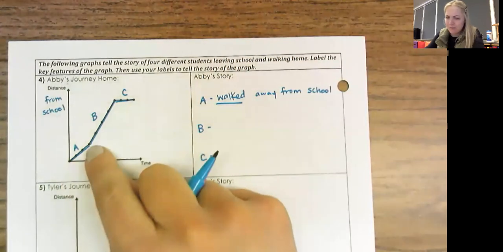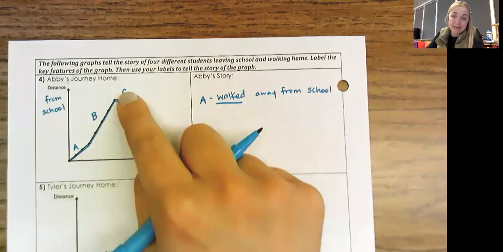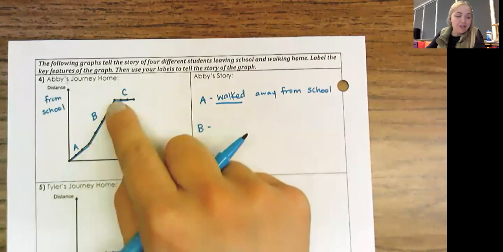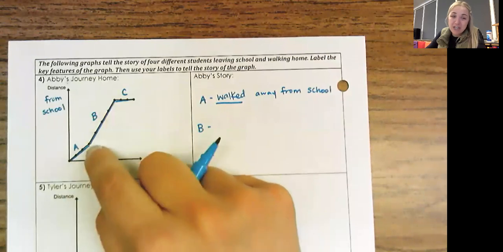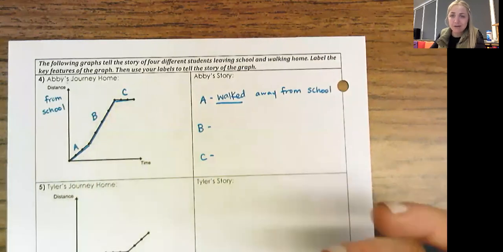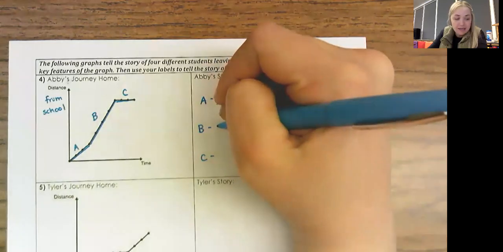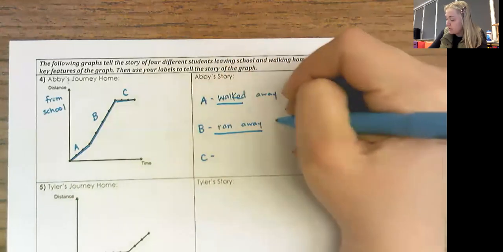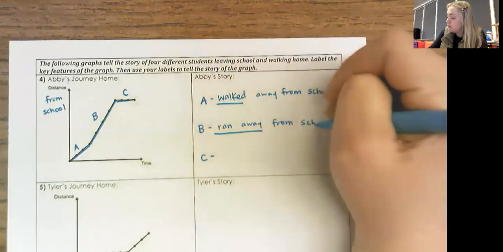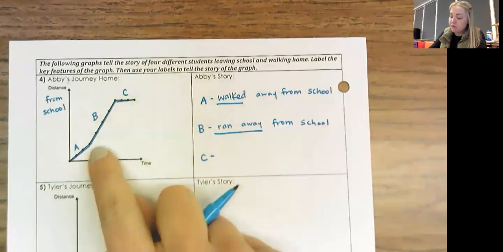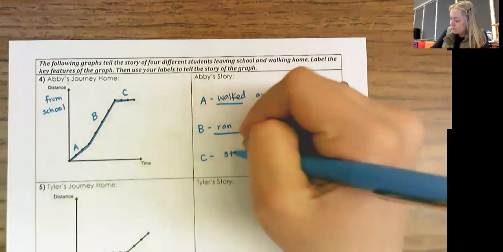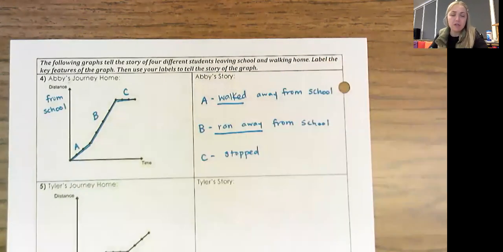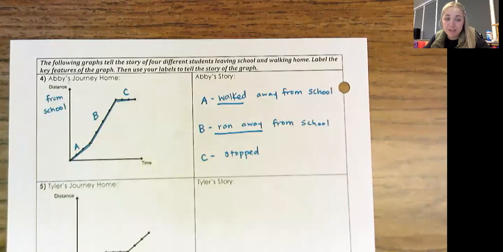How do we know it's walking? Well, it's a slower speed than the next section. The next section gets steeper. So what would you say Abby did right here? Well, she was walking and then she got faster. So what do we call it when people go faster? We use a different word. We are going to say ran away. Make sure you've got both of those words from school. Okay, so she walked away from school, then she ran away from school. What'd she do at C? Stopped. She's not moving further or closer from school. That's how I want you to do these.